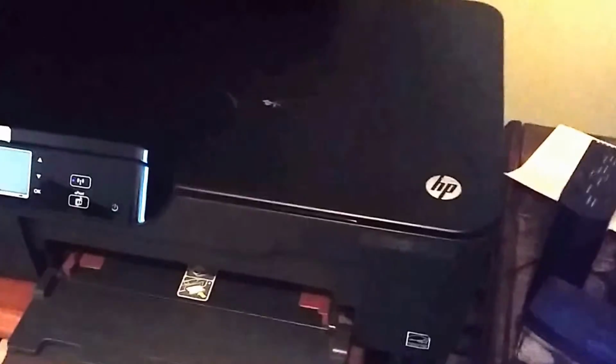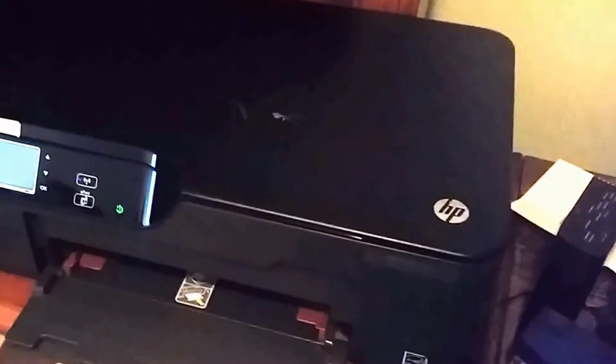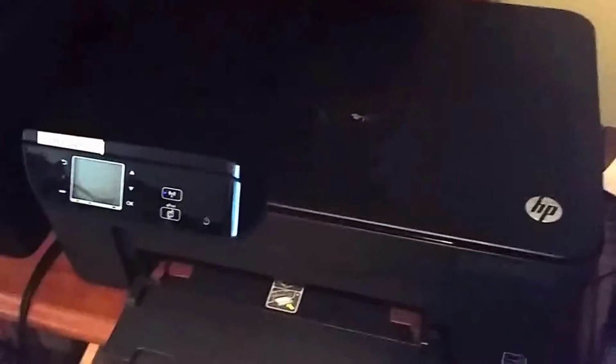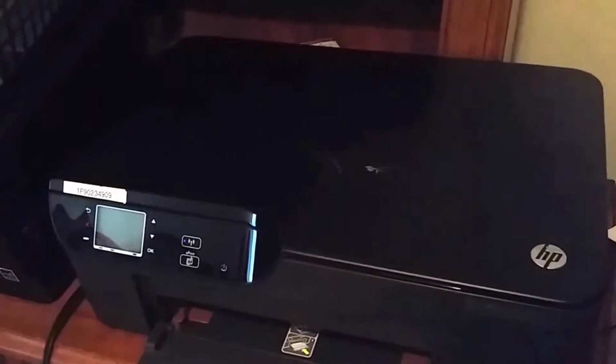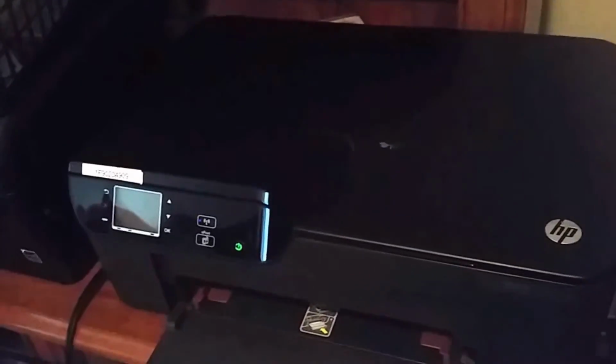Okay, so here's how. Because Chrome is most likely installed on that computer, you go to Chrome and click on CloudPrint, and you connect the printer to CloudPrint that way. So when you press print, it actually contacts Chrome on that computer, and it prints.